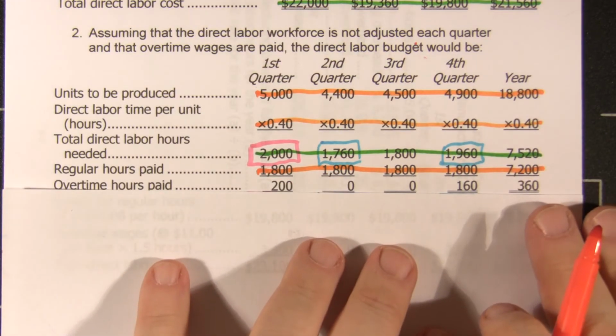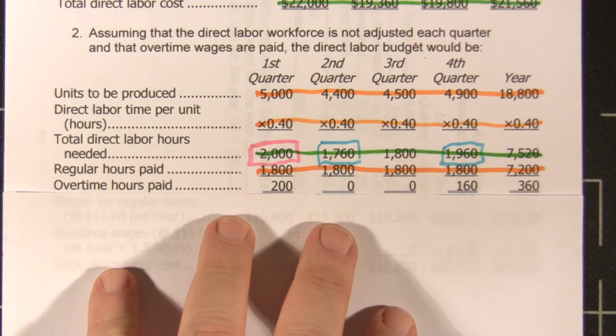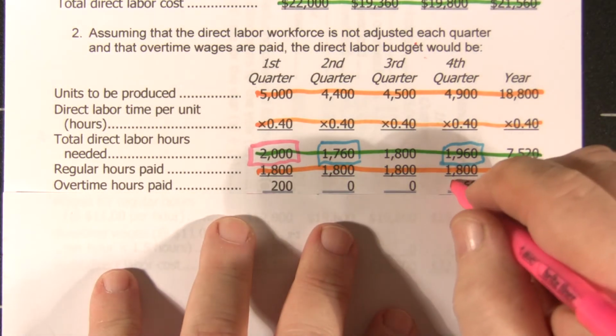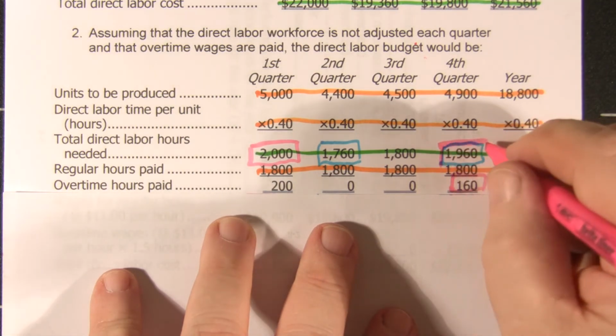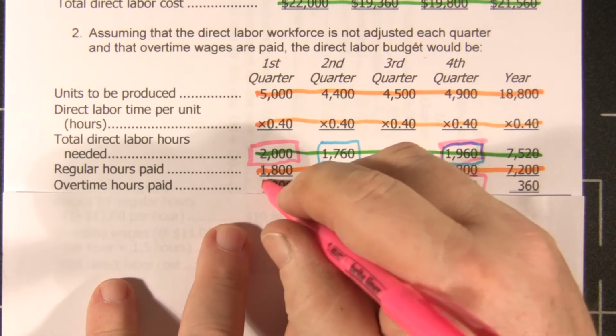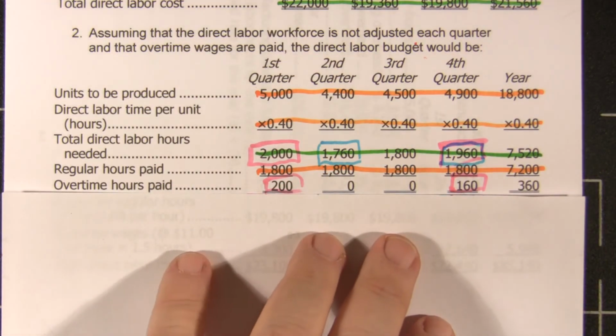So let's see how many overtime hours we're going to have to pay. We're going to need to pay overtime hours for here, and I highlighted that in blue. That should have been in pink. And here. So now let's do the computation.